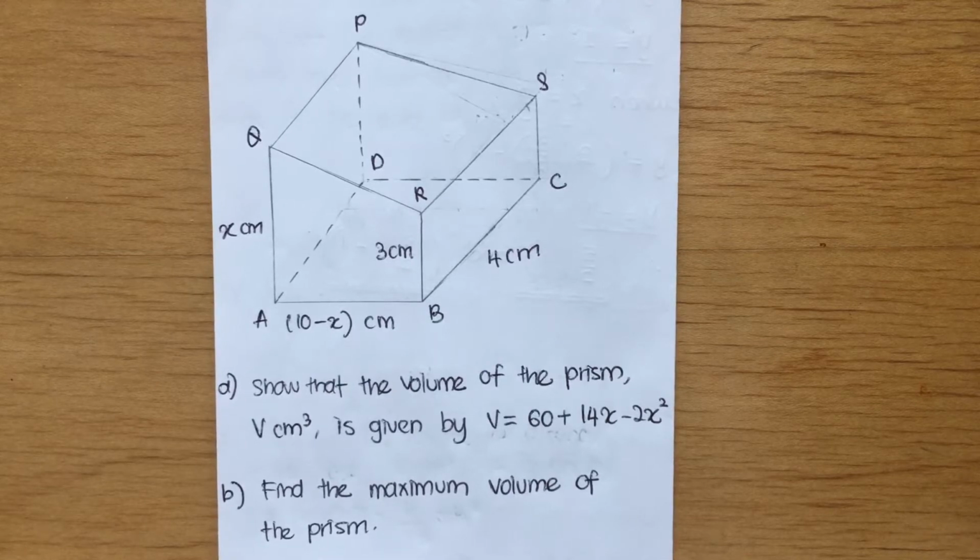Alright, I hope you will attempt this question in the future. If you could manage to solve this question, well done guys. But if you can't solve this question, no worries. I'm going to show you the step-by-step working and the solutions now. Okay, let's move on to show the solution now.